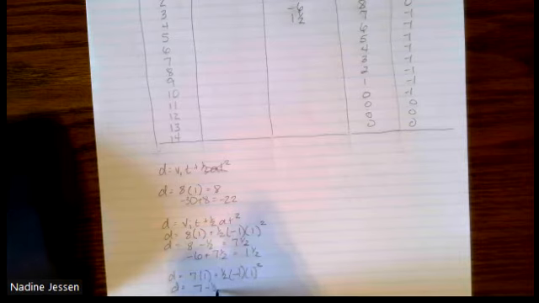Okay, so now I have a velocity of 7 after 1 second. And I still have an acceleration of -1. Okay, so now instead of 7.5, I get 6.5.